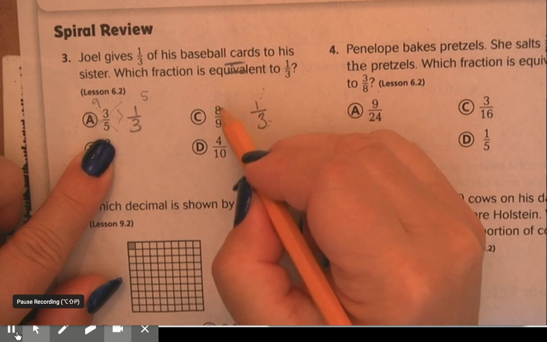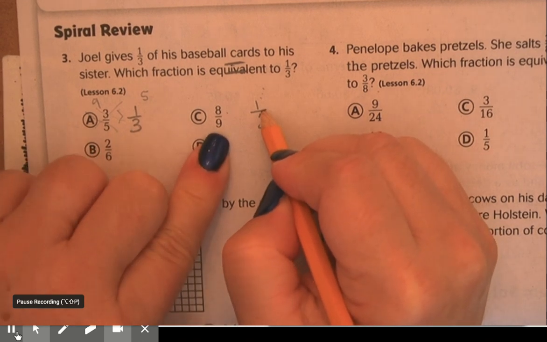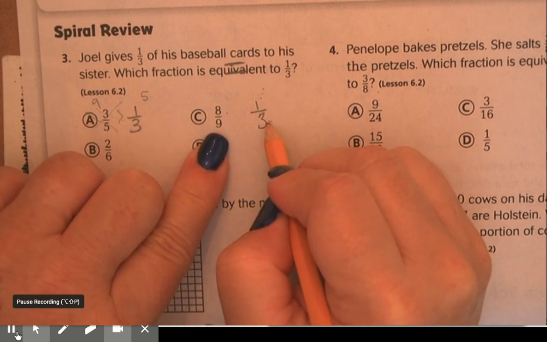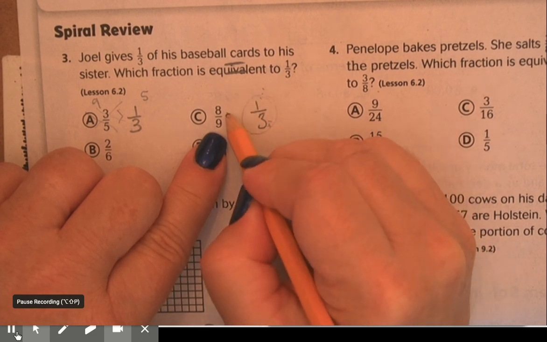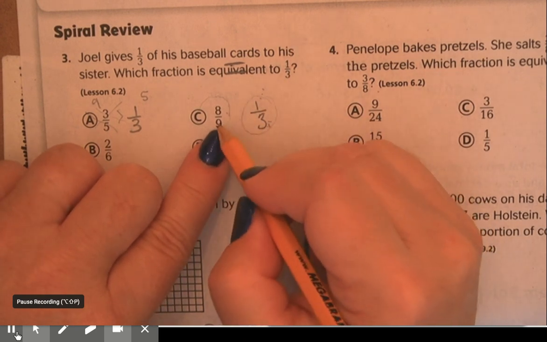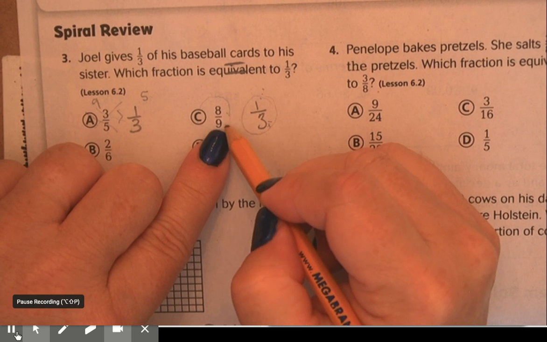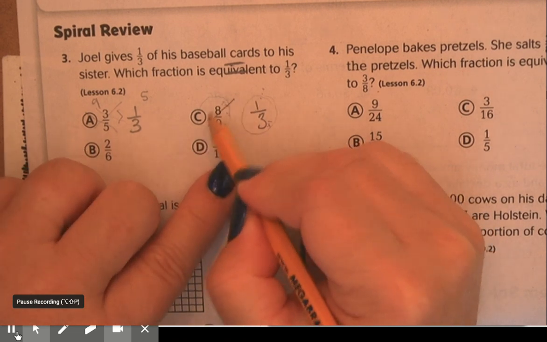8/9. Well, I know that's not going to be equal just by using my benchmark fraction of a half. That was another strategy we learned before spring break. This is smaller than half. This is way bigger than half, because if you were to cut 9 in half, you would get somewhere between a 4 and a 5, 4.5. So this is bigger than half, so this is not equal.